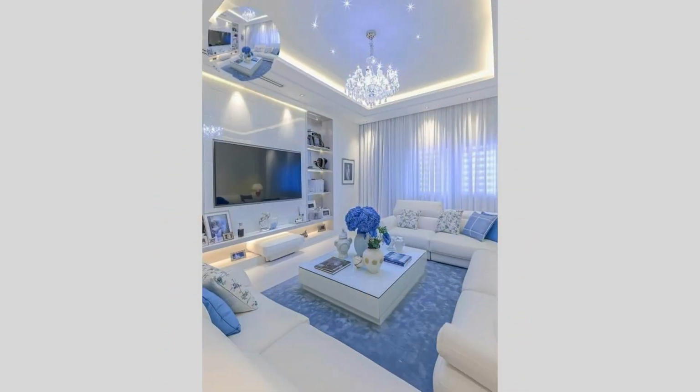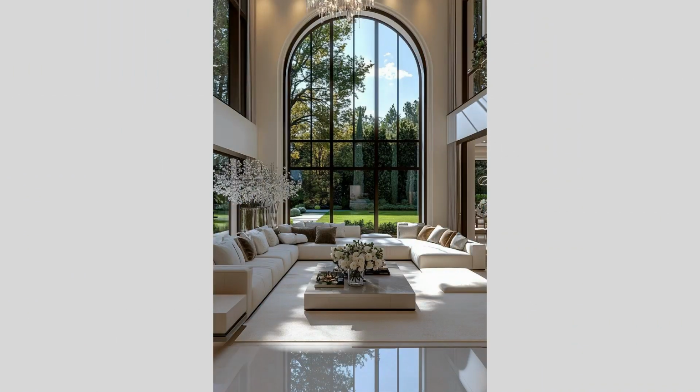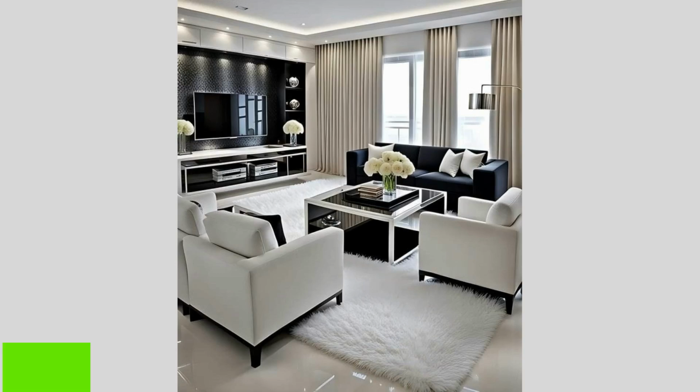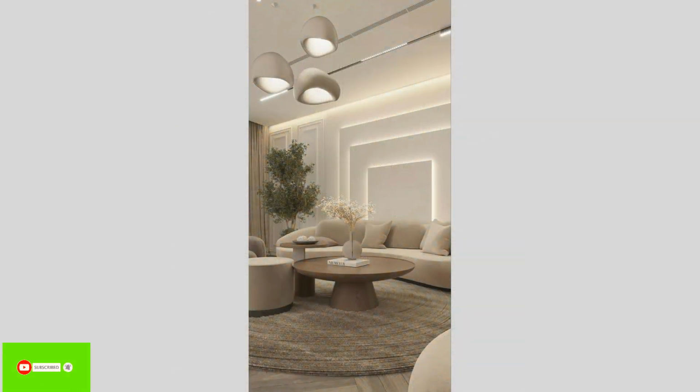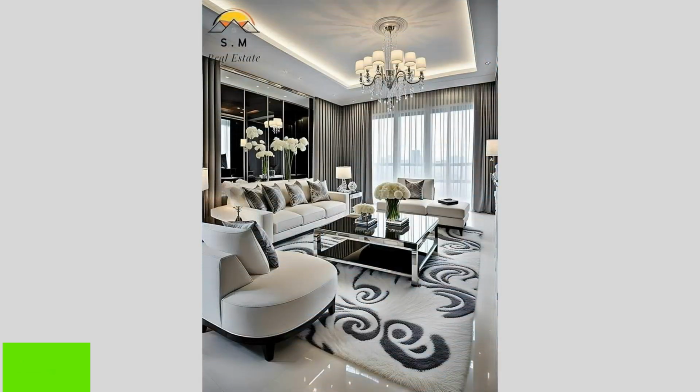Understanding modern decor. Before diving into specific design ideas, it's essential to grasp what modern decor entails. Originating in the early to mid-20th century, modern design emphasizes simplicity and functionality. It often features clean lines, furniture and architecture with smooth, straight lines, and neutral color palettes. Whites, blacks, grays, and earth tones dominate the color scheme.